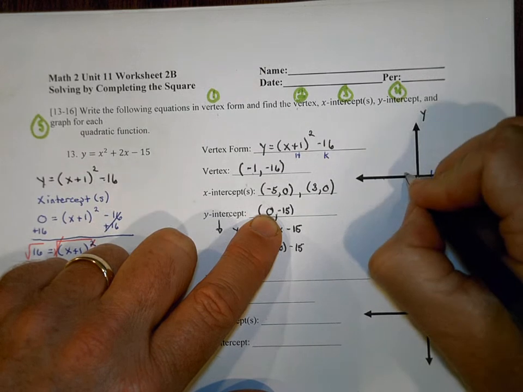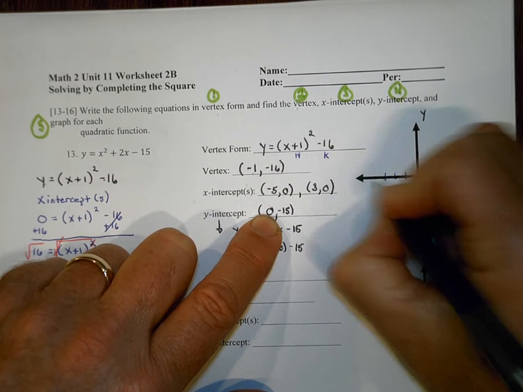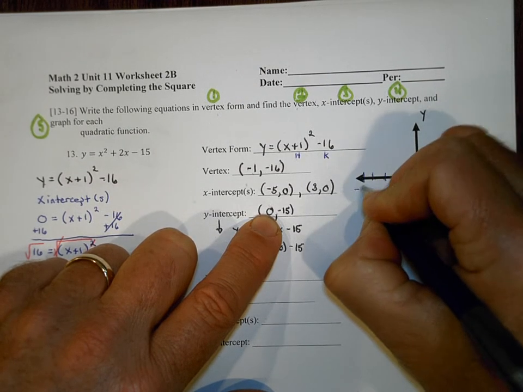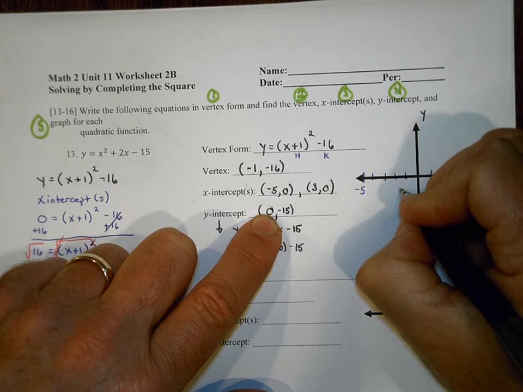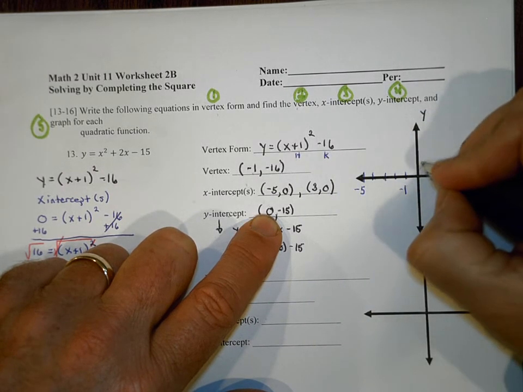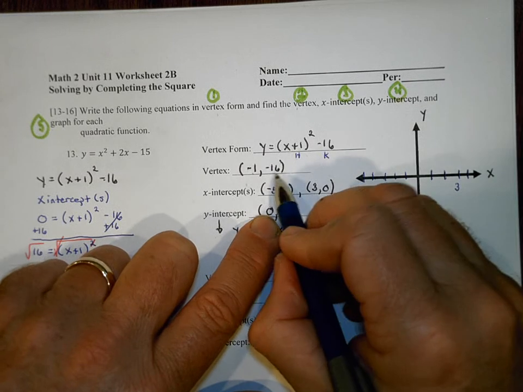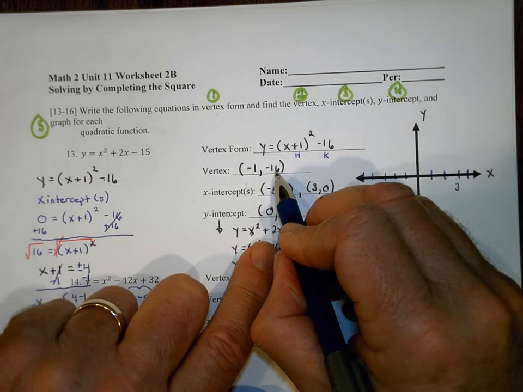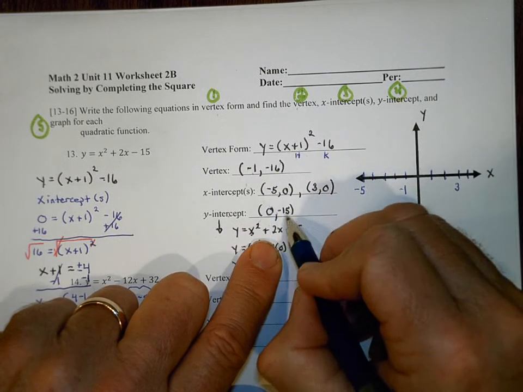And then 1, 2, 3, 4. That'd be -5 right there. That'd be -1. Okay, but then my y-axis, I have to be a little creative. I don't want to go by 1s, because you can see I have a -16, a 0, a 0, and a -15.